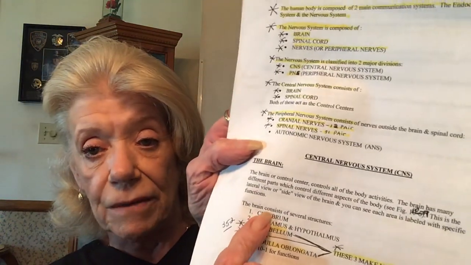All right, central nervous system. The brain consists of several structures, and you can see this in your textbook. The cerebrum, which is the largest part. The thalamus and hypothalamus. Remember, body temperature and water balance. Then you have the cerebellum, the pons, and the medulla oblongata. These three parts make up the brain stem, all right?